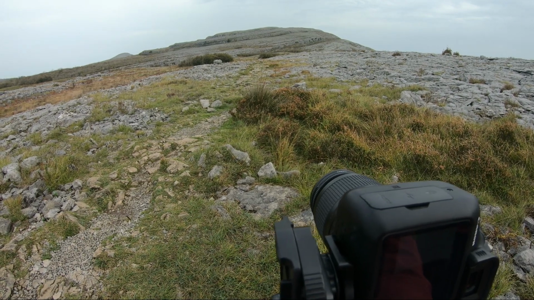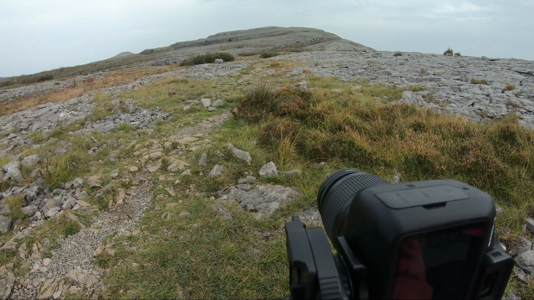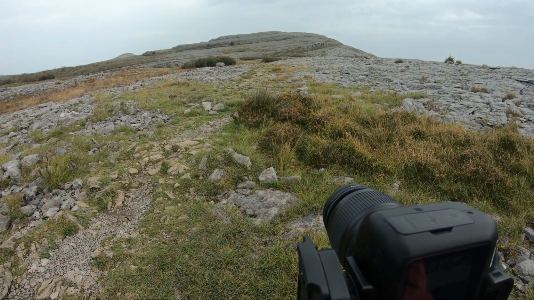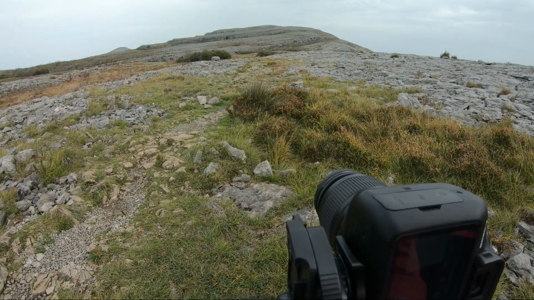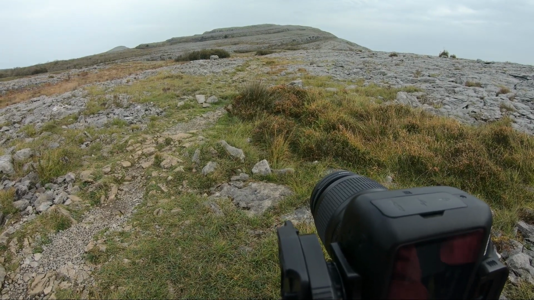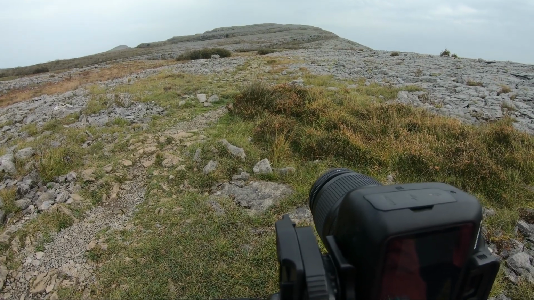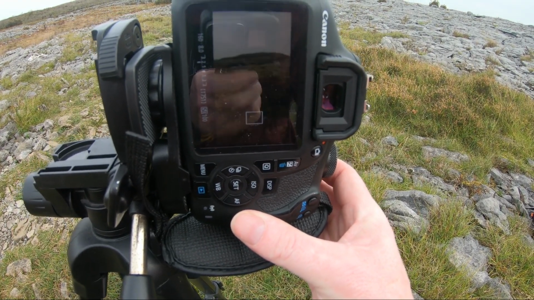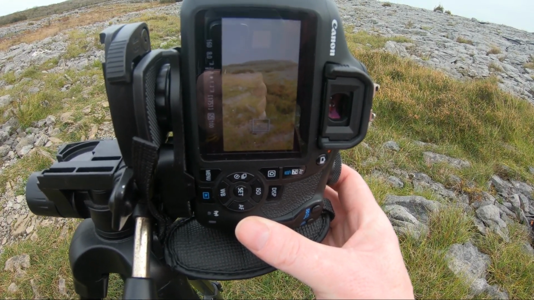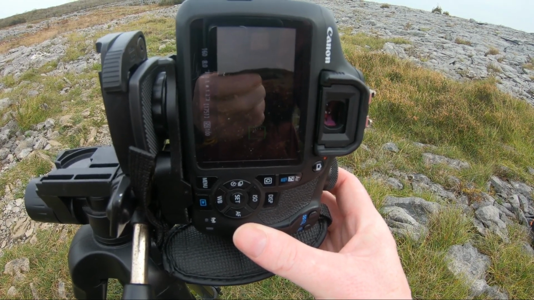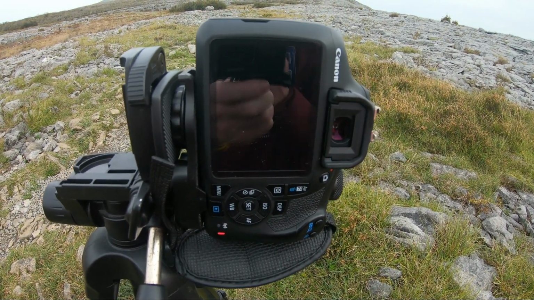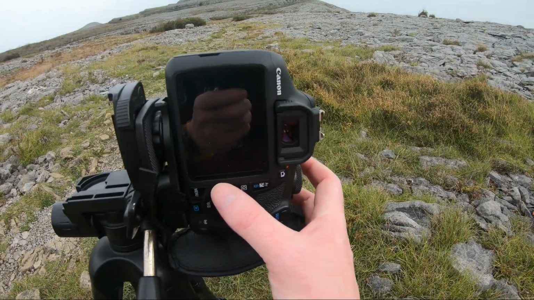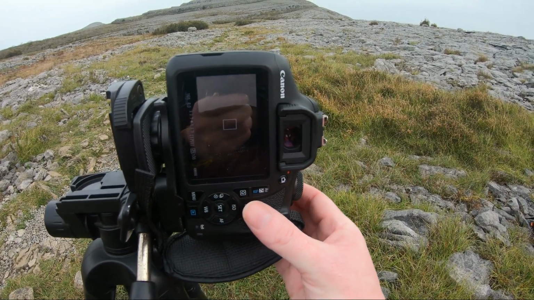So I'm going to photo stack this, but I'm actually going to change my settings here for a second. We'll just do this on a 2-second timer. I'm going to focus on that rock down the bottom there. I have a neutral density filter on. So I'm just going to try and do this before people come, because they're literally walking up my back now.